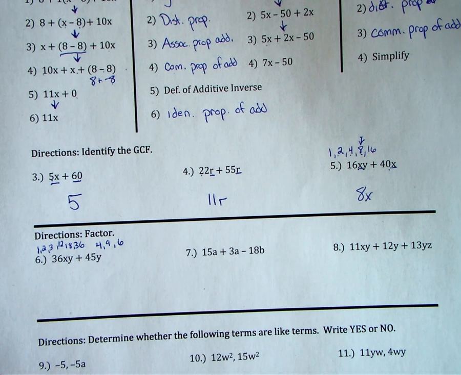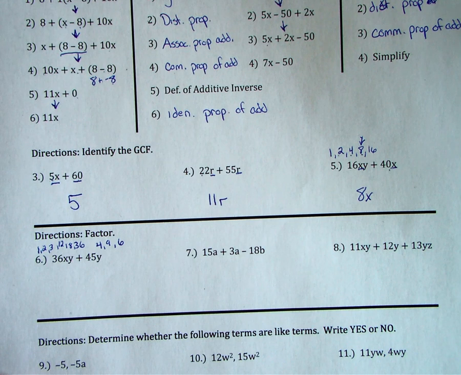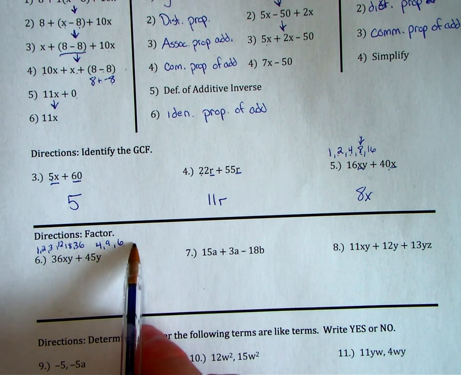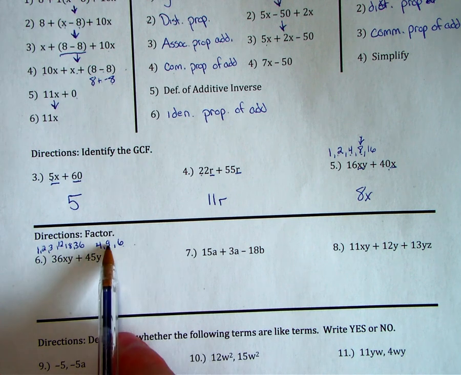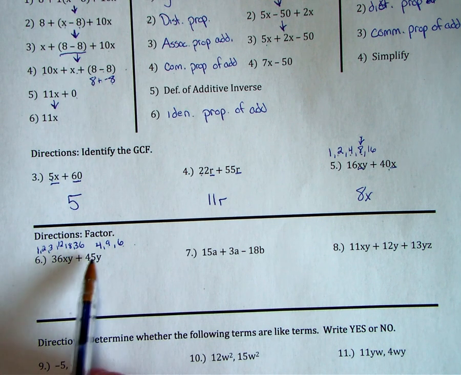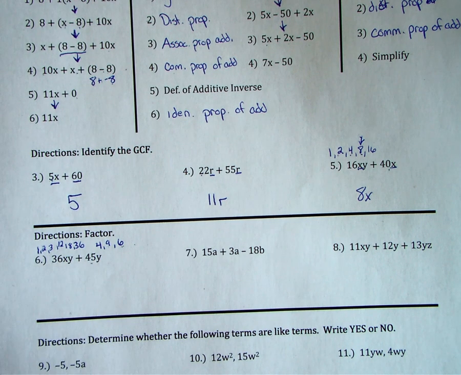Now, once I've repeated a number, it's generally a good indication that we are at the max of our factors, because 7 would not go in, 8 would not go in, 9 would go in. Now we're back to our 9 and 4, and we're going to work back in the other direction. So now we want to ask, which of these numbers is going to go into 45 evenly?